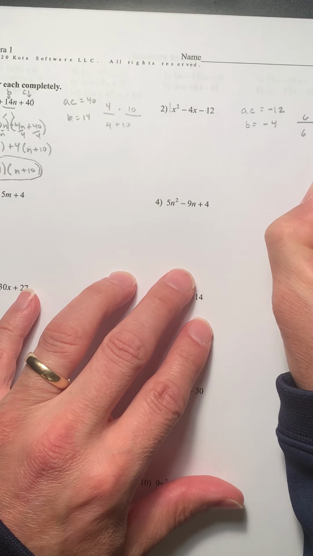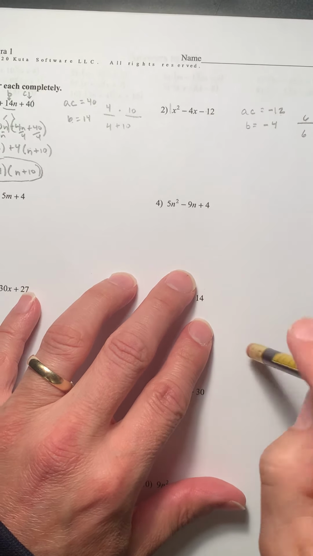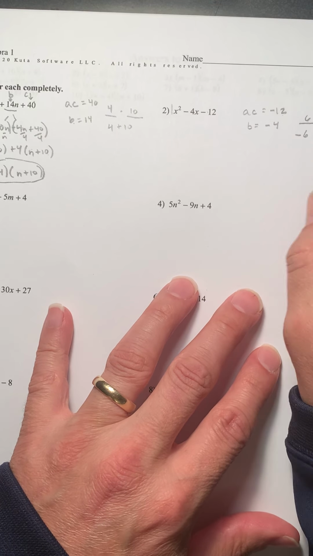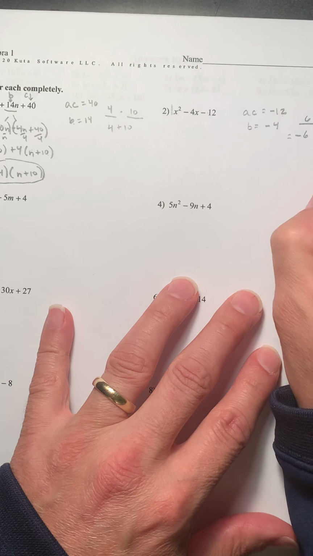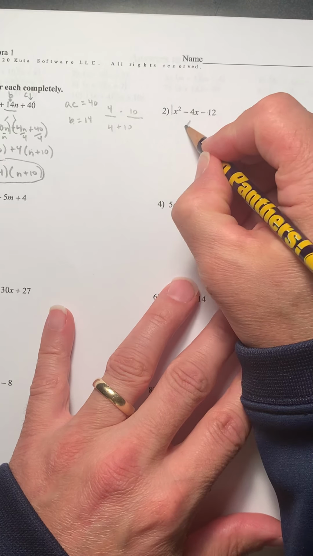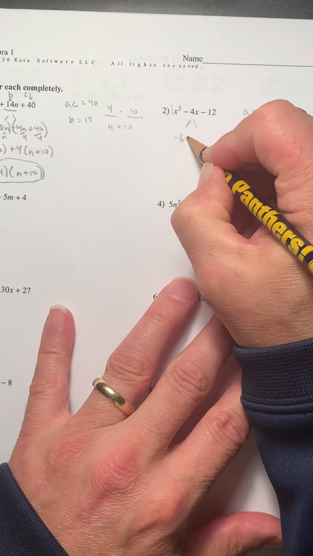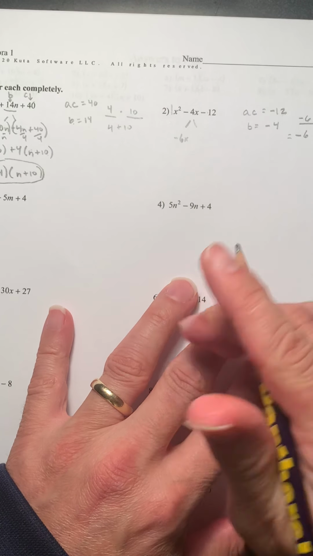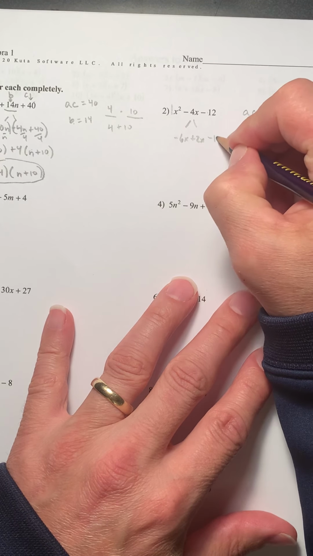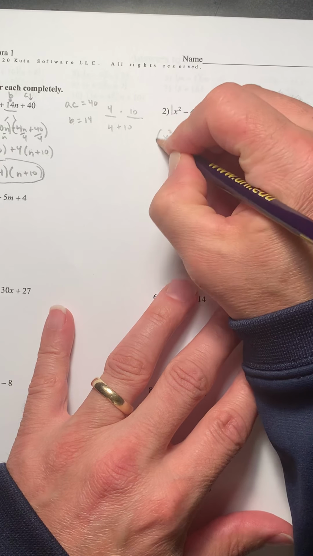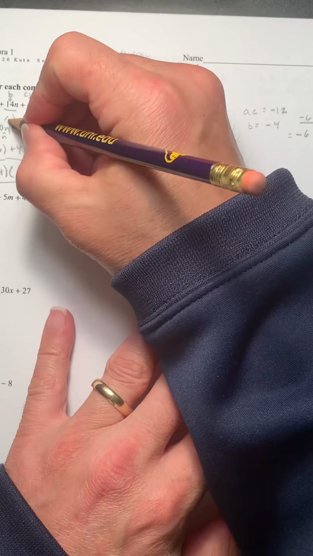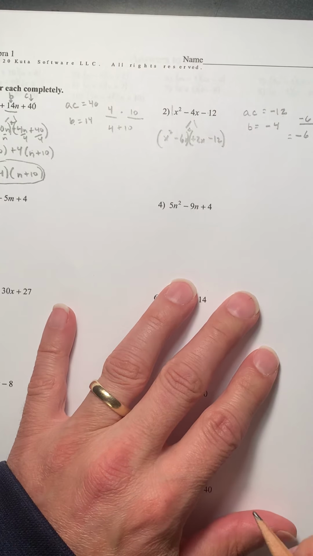And if I go negative 6 plus 2 to get to a negative 4, right? Which means the 6 is negative, the 2 is positive. We're splitting 4x into a negative 6x and a positive 2x. And then grouping, plus in between. I think I forgot to do that over there. There should have been a plus in between.